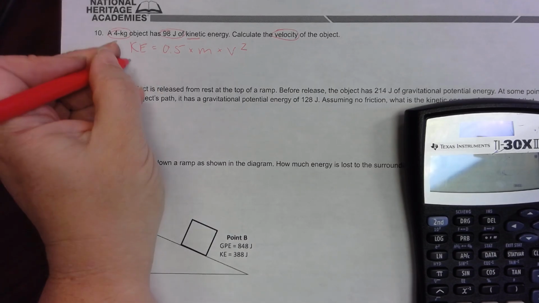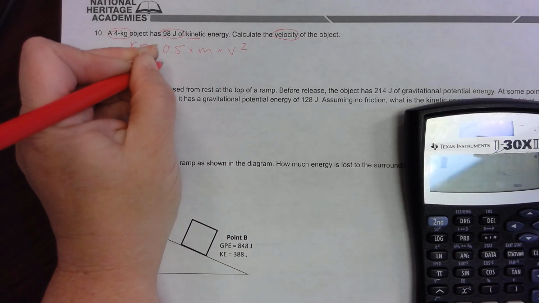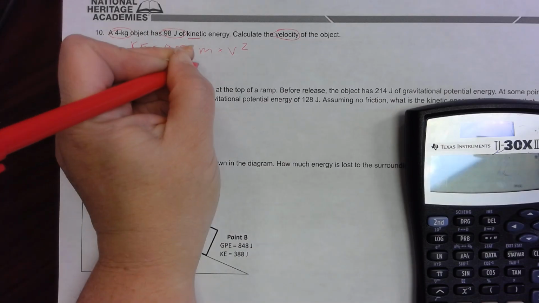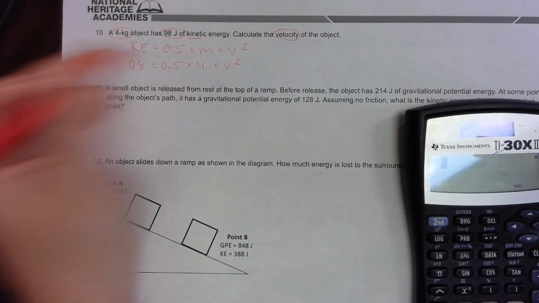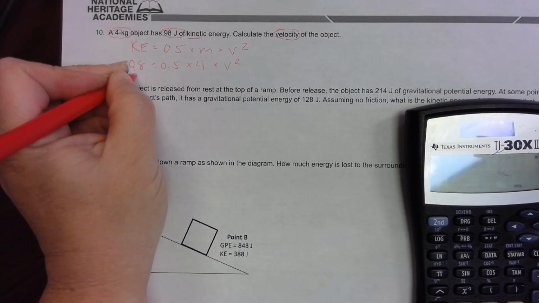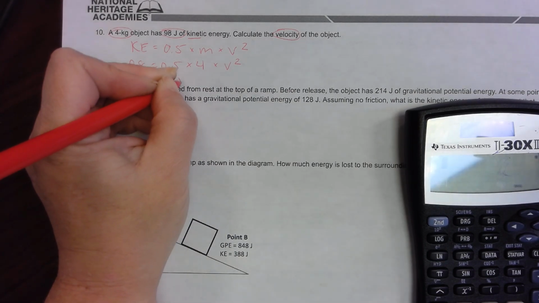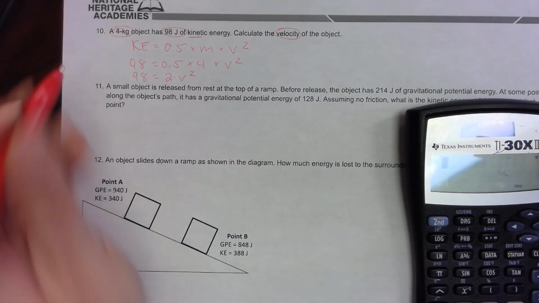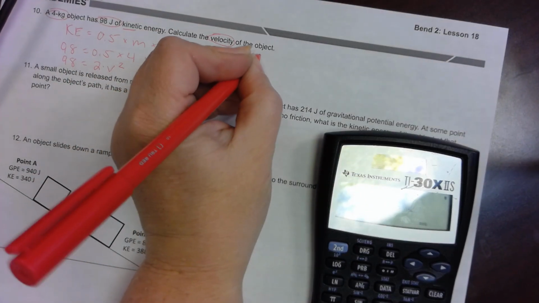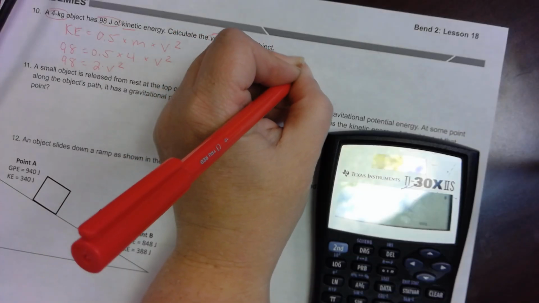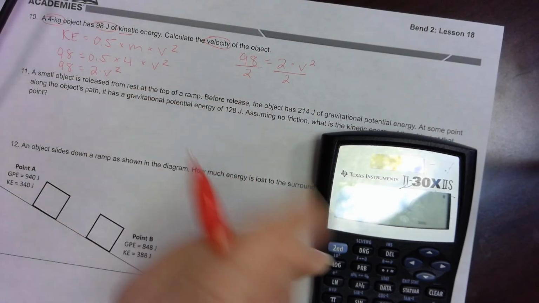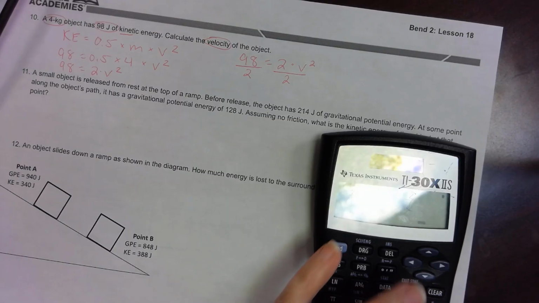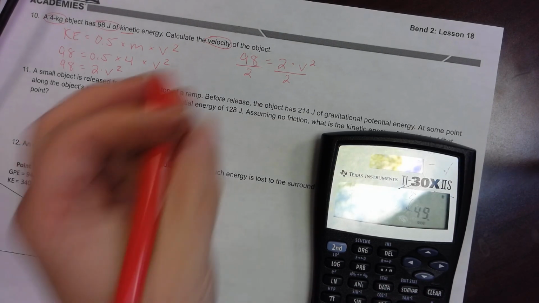So here we go. I have 98. So that's a 0.5 times 4 times velocity squared. 0.5 times 4, 98 equals 2 times velocity squared. I'm going to rewrite it over here. I need to get velocity squared by itself, so I'm going to divide by 2. Divide by 2. 98 divided by 2 equals 49.